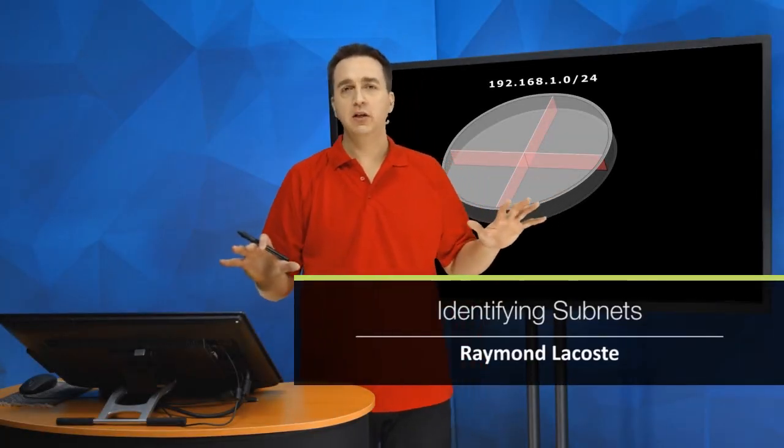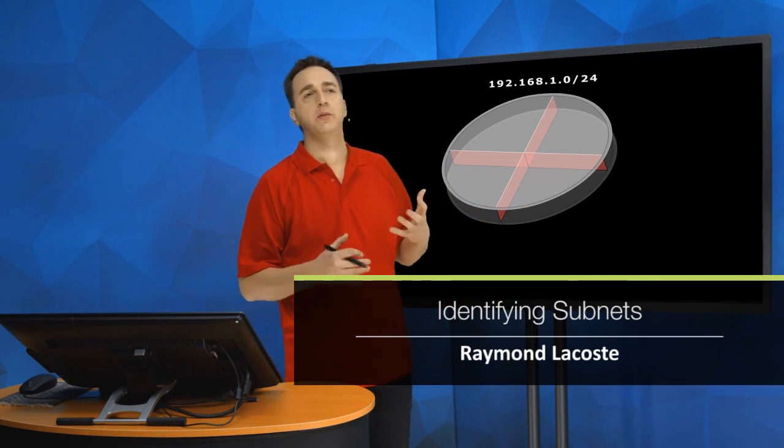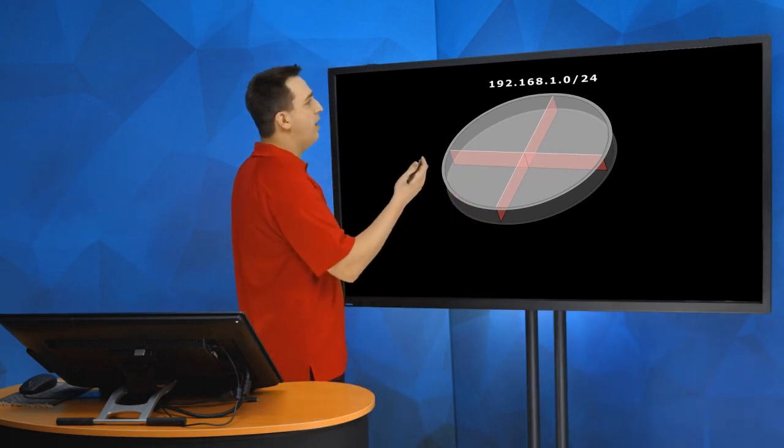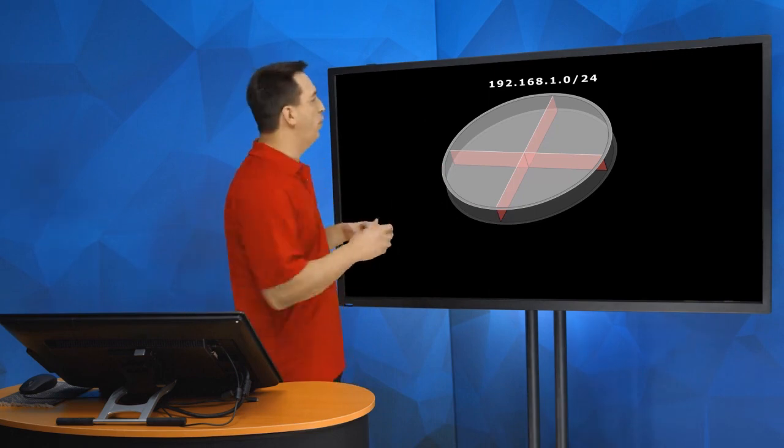Let's work out an example together. We're going to go through everything here. So starting off, what is our new subnet mask going to be in order to create 4 subnets? Right now we have a 192.168.1.0/24 network, and we're going to break it up into 4 different subnets.